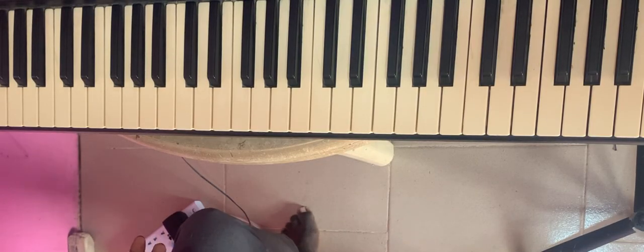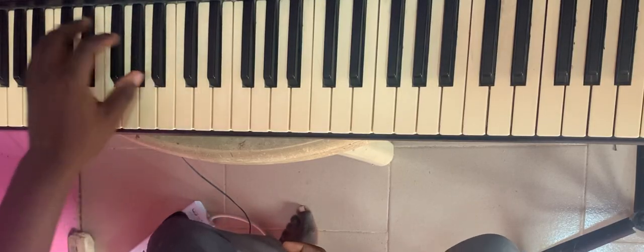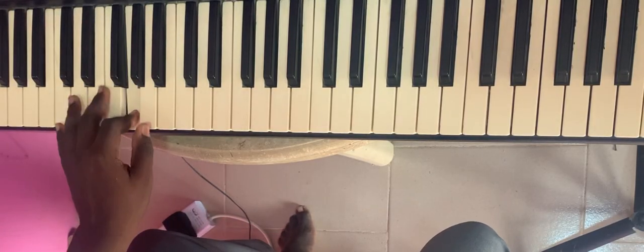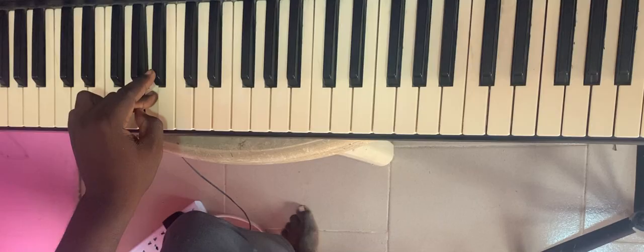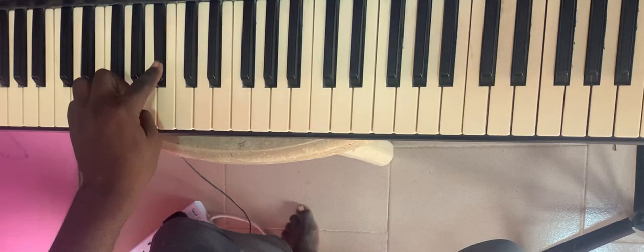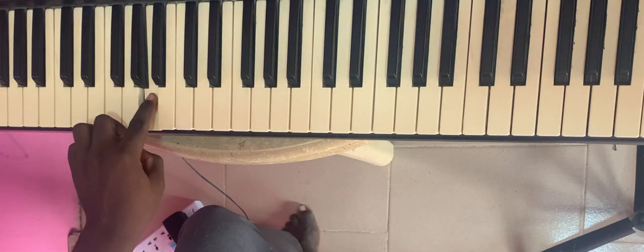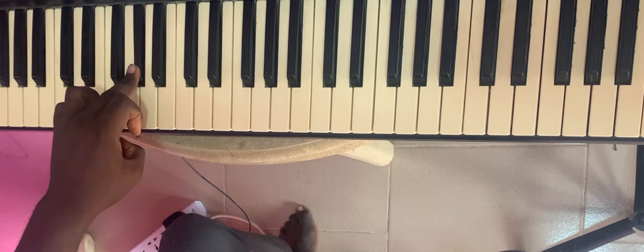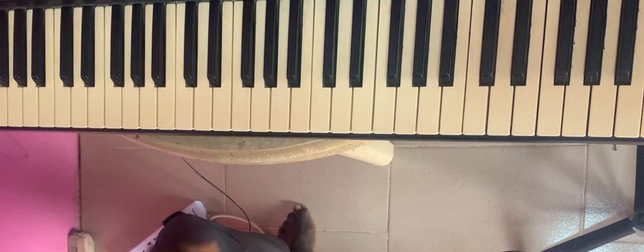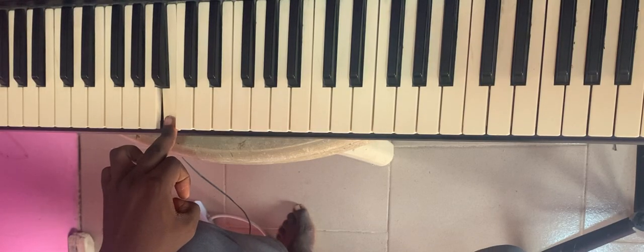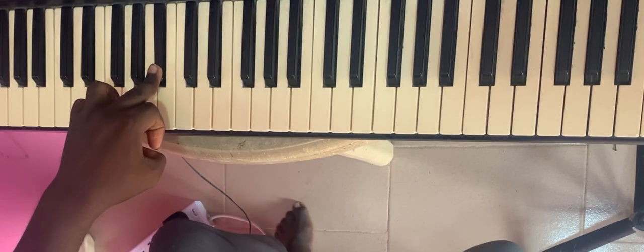So remember, we said if we wanted to find our A, we take the three black notes, and then we move 1, 2, 3, then we get our A. So if A wants to move forward, it means A becomes a sharp. So this becomes our A sharp. If A wants to move backwards, this becomes our A flat. So basically that is how it works. This is B. If B wants to move backwards, this becomes our B flat.